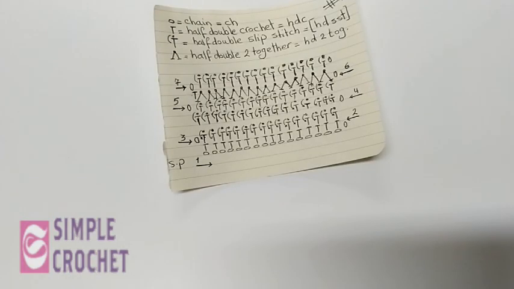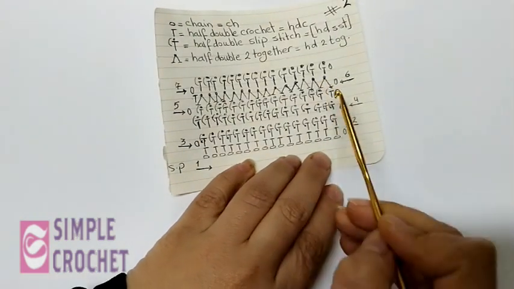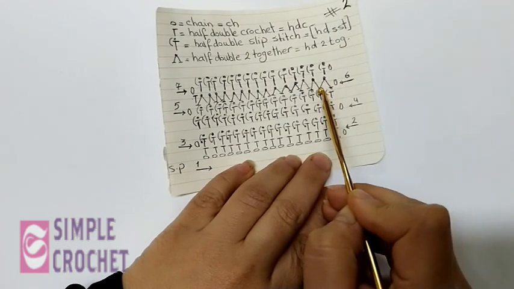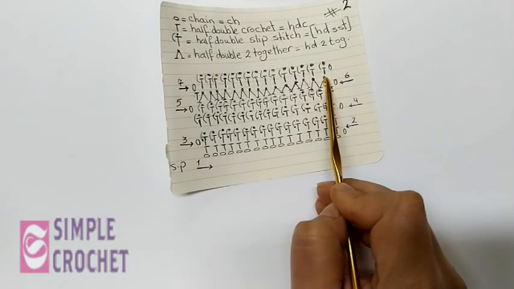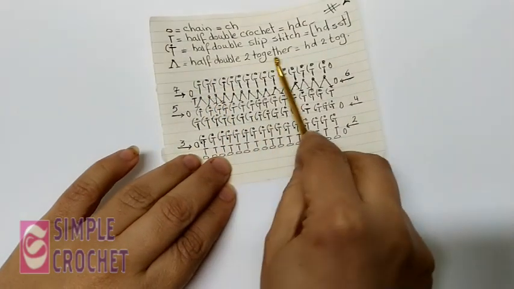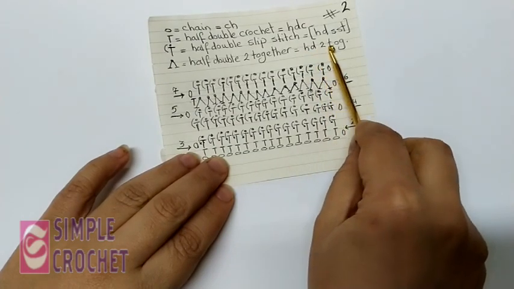And another stitch is this symbol, which means that you're going to do 2 half double crochet done together, like the first stitch that we introduced in the previous square. But this time I'm not doing 2 single crochet together. I'm doing 2 half double crochet done together, abbreviated as HDC2tog.